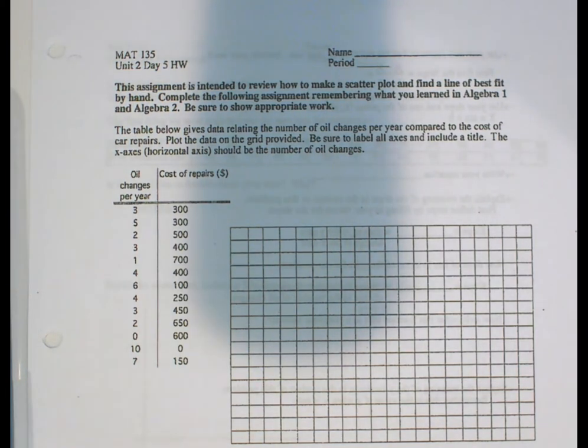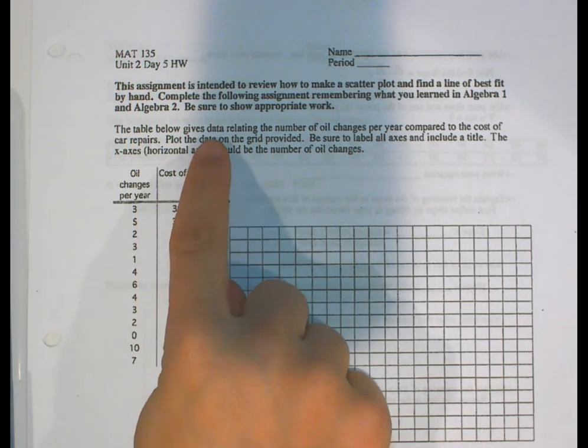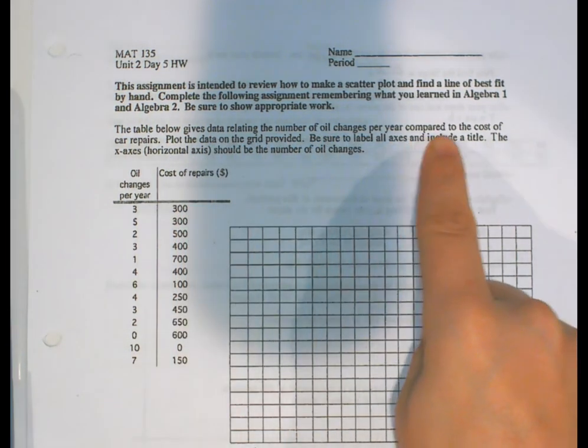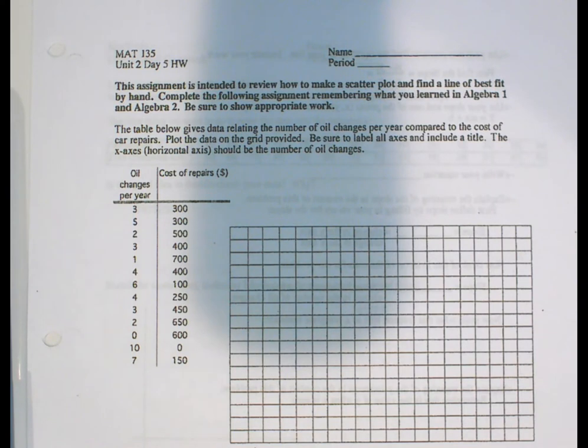So we're going to start talking about a scatter plot in terms of how we can make them ourselves. We're going to make one using this example. The table below gives data relating to the number of oil changes per year compared to the cost of car repairs. Plot the data on the grid provided. Be sure to label all axes, include a title. The x-axis should be the number of oil changes. So it wants our x-axis to be the number of oil changes a year.